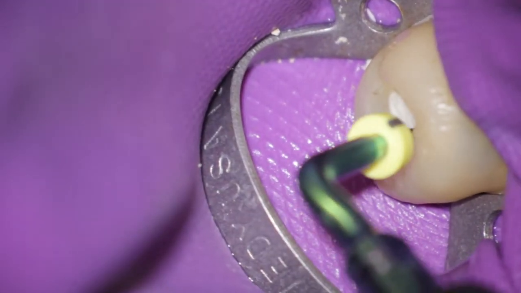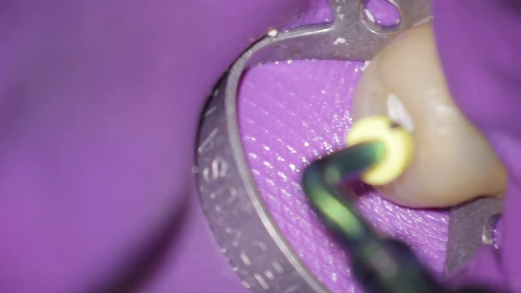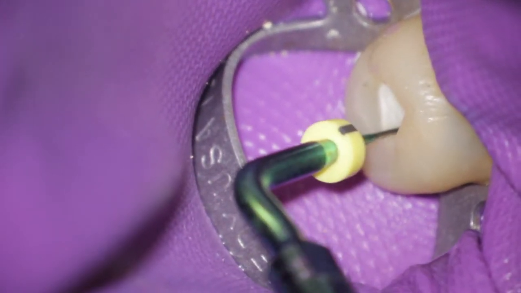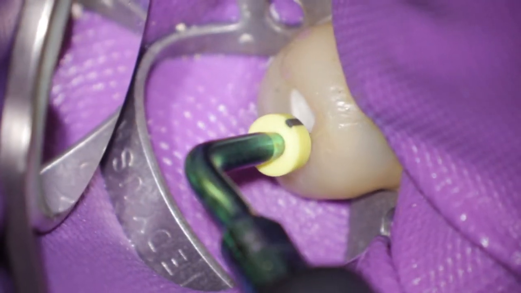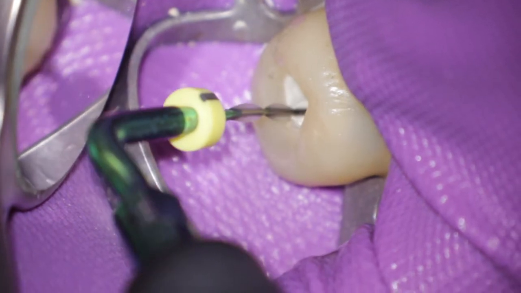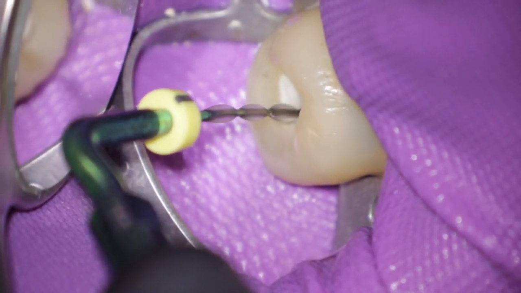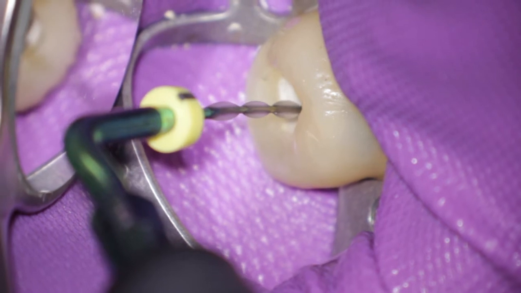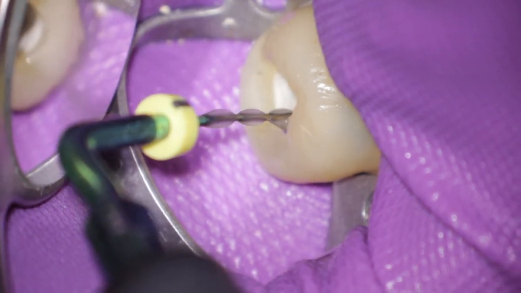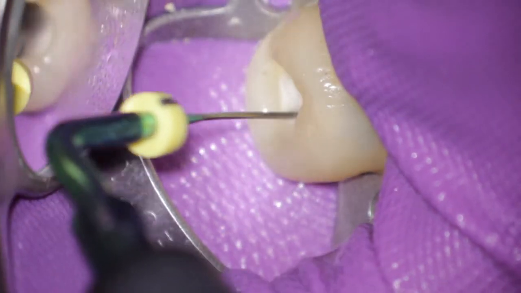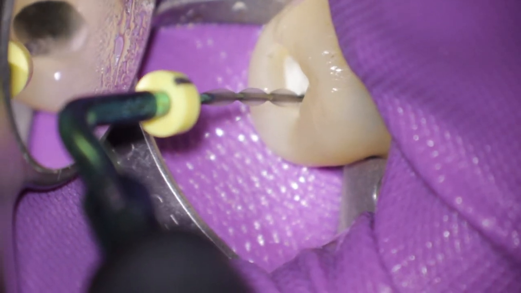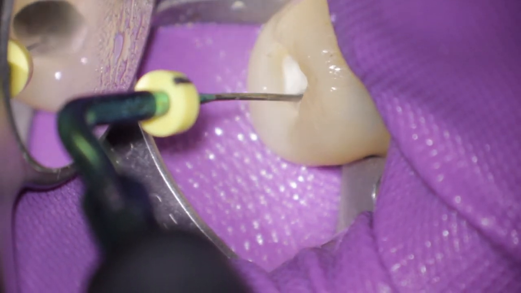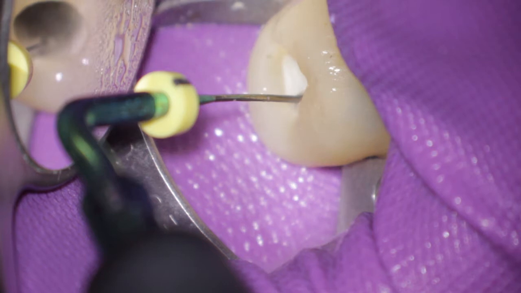I tried to show it in slow motion, but the explosions are too fast for the frame rate of my camera. But I think you get the point, and you see the power. Imagine that power on the canal walls, and you can imagine the cleaning effect of ultrasonics during irrigation. Nodes and antinodes, and now see how they explode. Bam! This is very amazing.